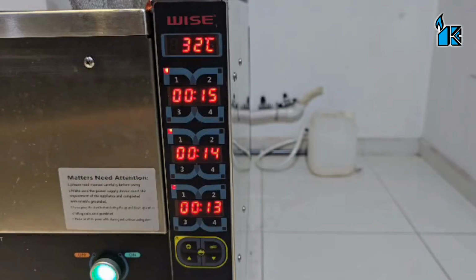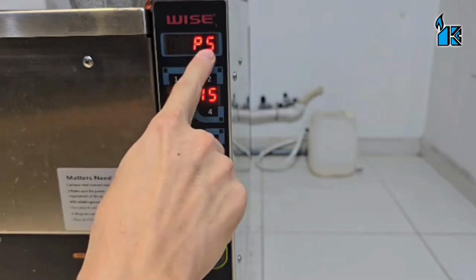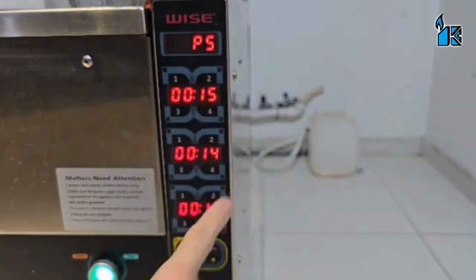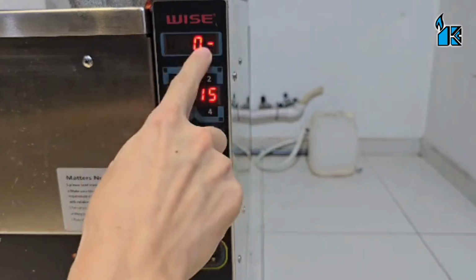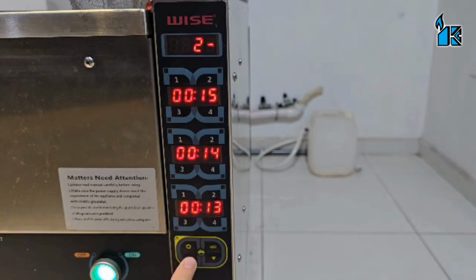Okay, for the parameter setting, you press the setting button for a long time. Then we show here PS is the password. The password is 93. So you press the setting again. Then it will come out 0 like that. Then you press this one, 9. This is the factory setting password. So it's 93. Okay, then you press setting again.